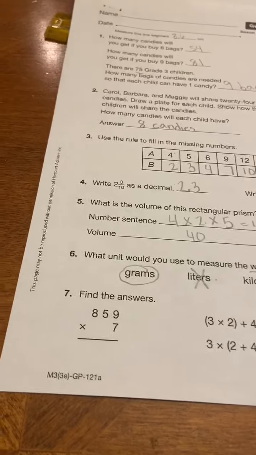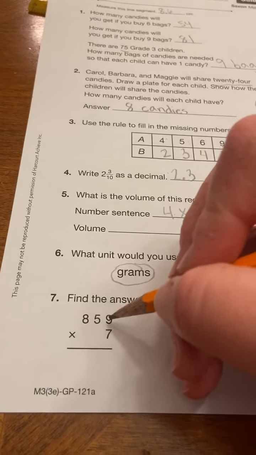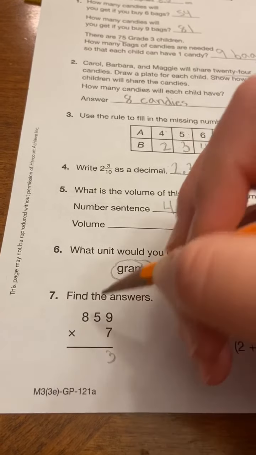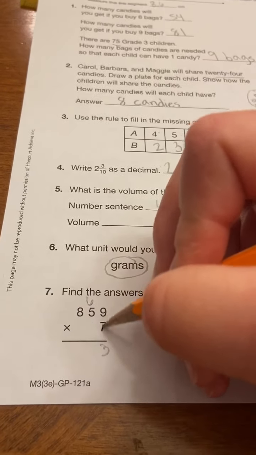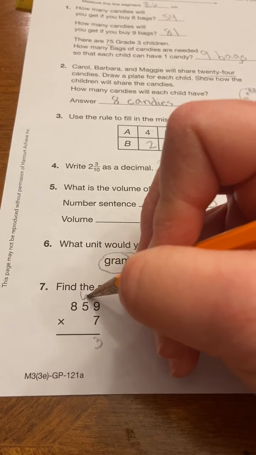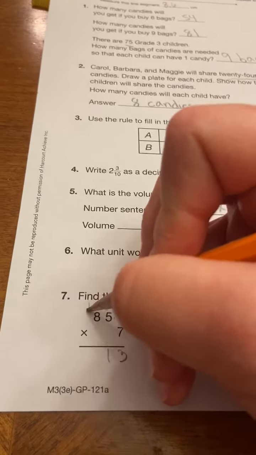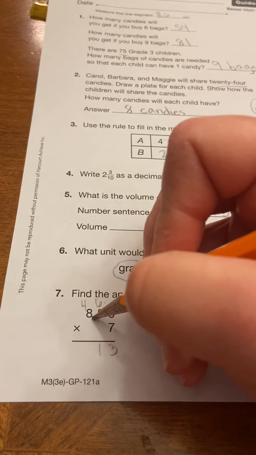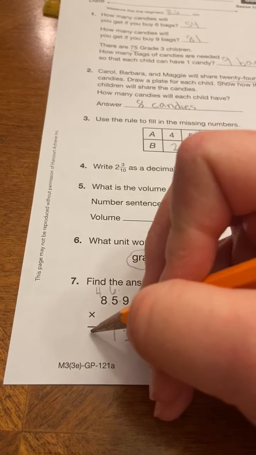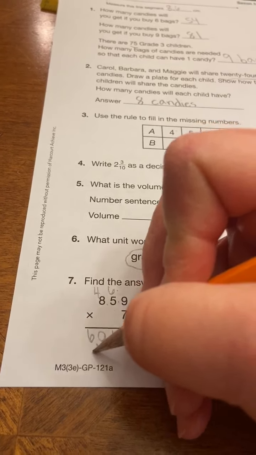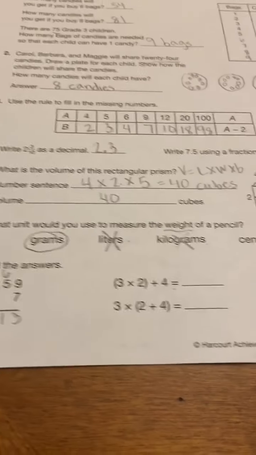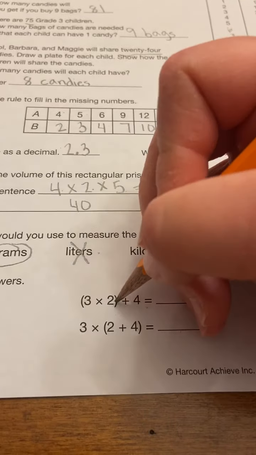Okay, on number 7, find the answers. 9 times 7 is 63. And 7 times 5, 35 plus 6, 41. And 7 times 8 is 56, plus 4 is 60. So 6,013. Okay, remember on these, we do what's in the parentheses first.